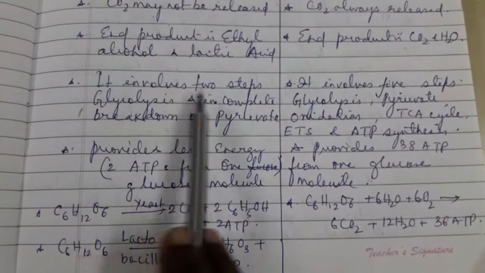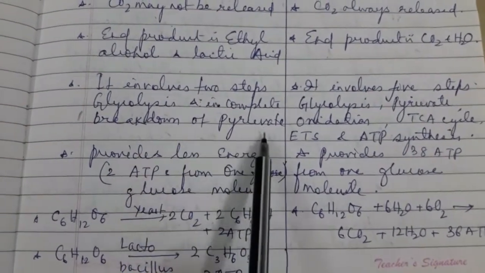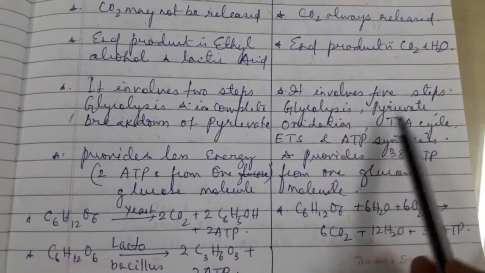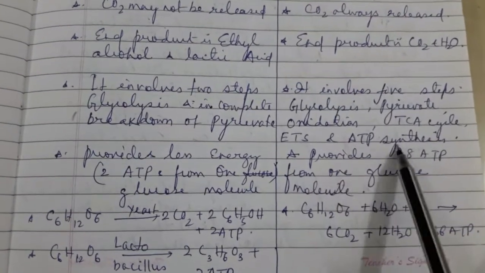Anaerobic involves two steps: glycolysis and incomplete breakdown of the pyruvate. Aerobic involves 5 steps: glycolysis, pyruvate oxidation, TCA cycle, ETS, and ATP synthesis.